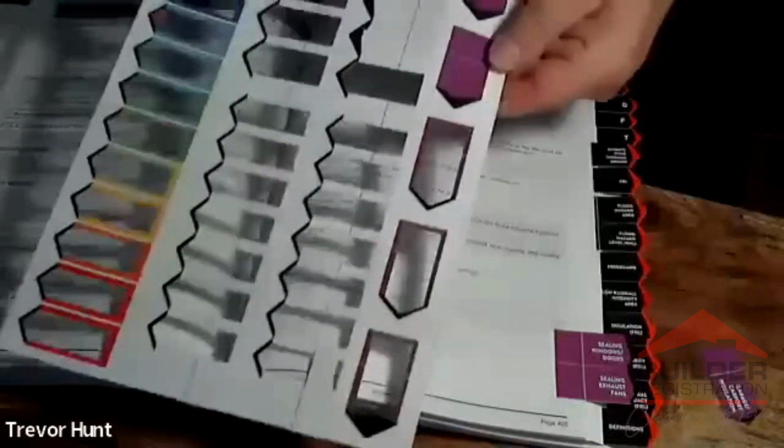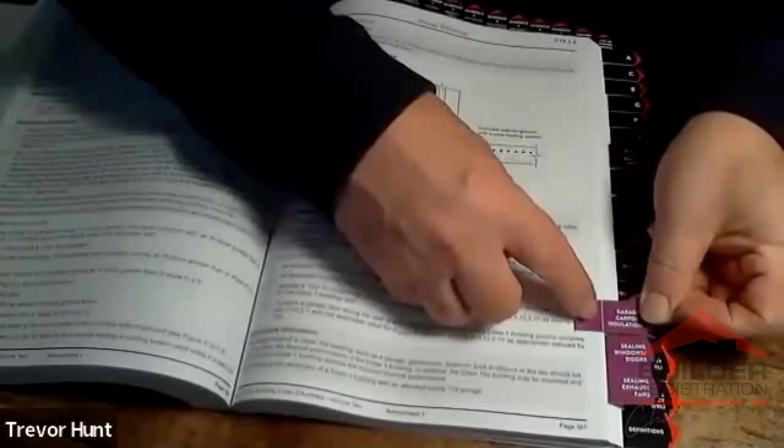Okay, so then we will just start working our way forward. We should have 1 left on that particular sheet, which would be garage carport insulation. That particular tab is going to go on page 387 on its own. So pop that one out. That's the end of this sheet. So on page 387, I'm going to put this one like so. Garage carport insulation.